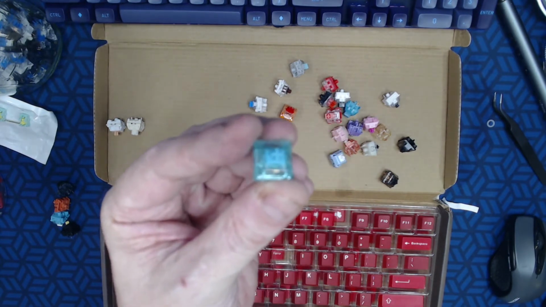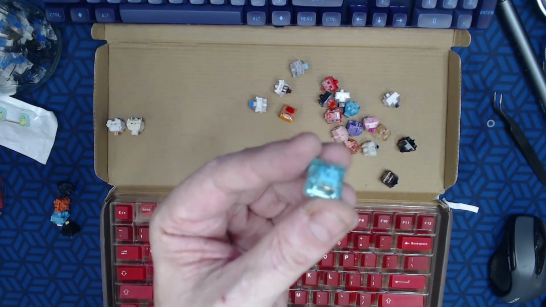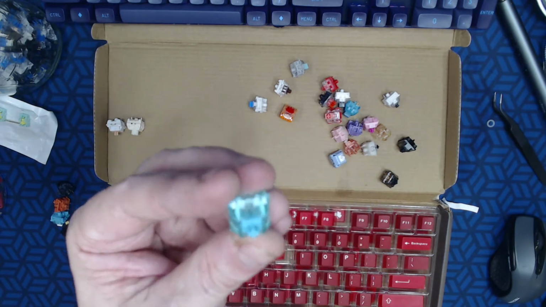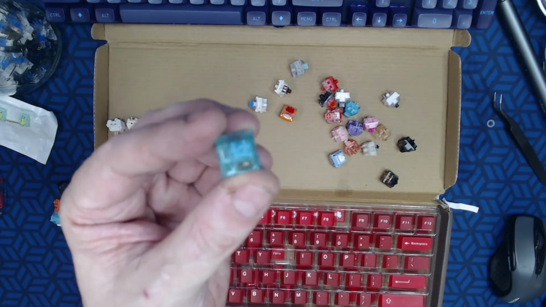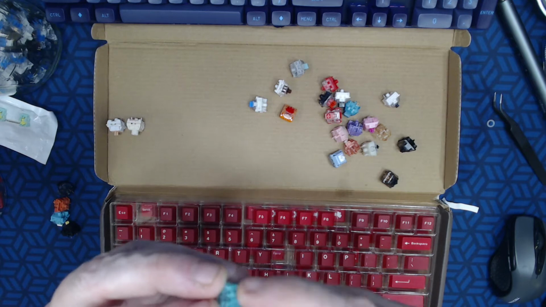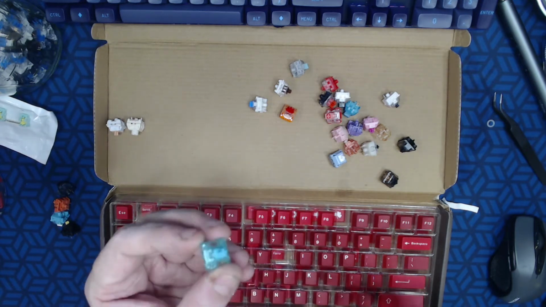Now this one, this is a very favorite of mine. It's manufactured by Tecsee. If I could remember what they're called. I bought them from Ringer Keys. They're a very nice linear switch. I want to say they're emeralds, but I'm not sure.